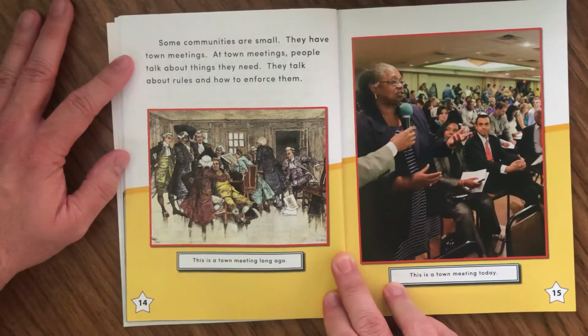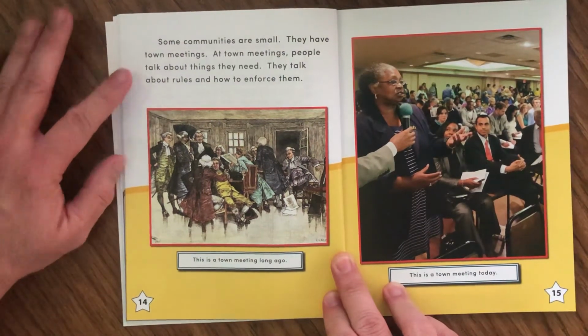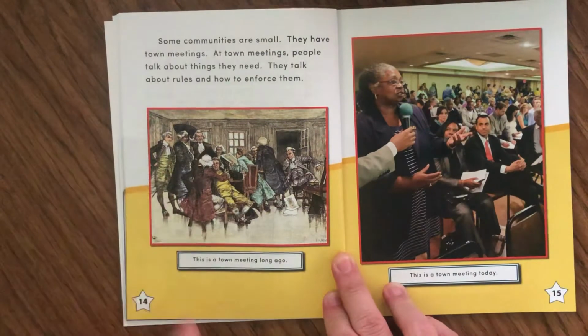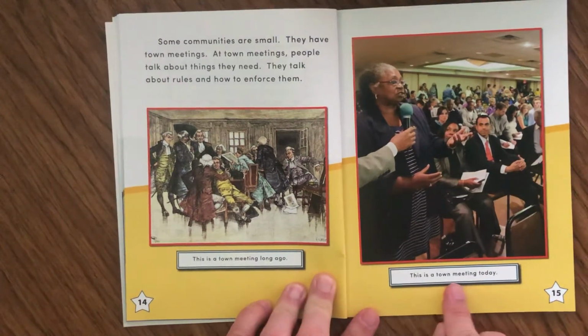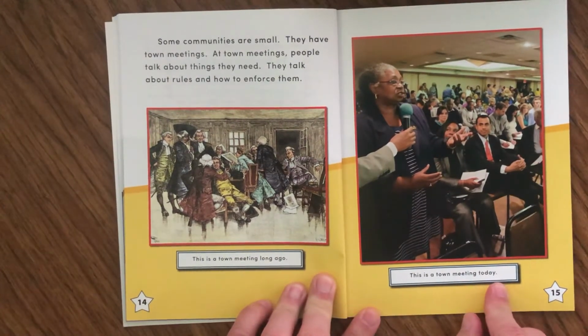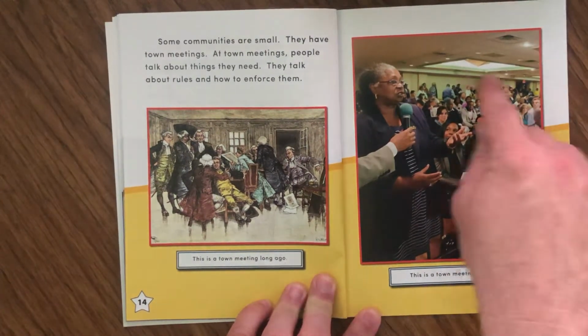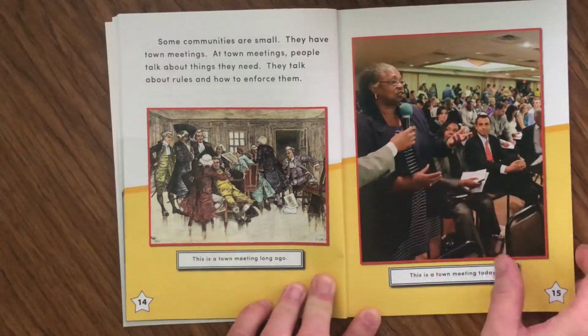This is a town meeting long ago. So it's a drawing because they didn't have cameras that long ago, but you can see that the people in the town are having a meeting. This is a town meeting today. So here's people in a town. It looks like they're holding the microphone up so she can speak.